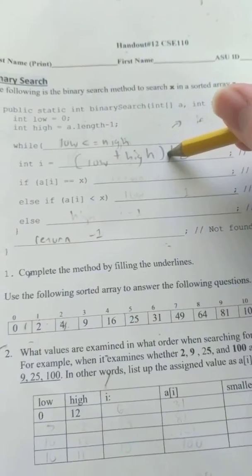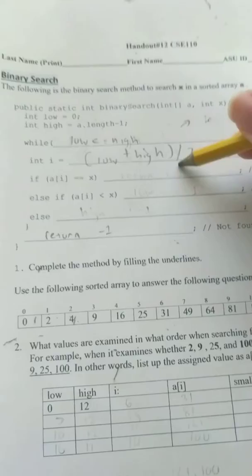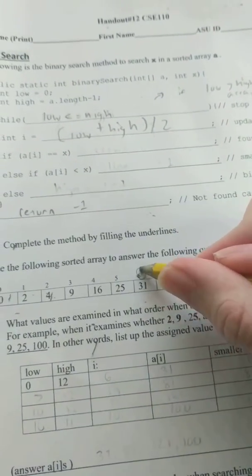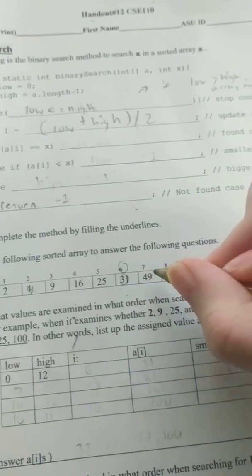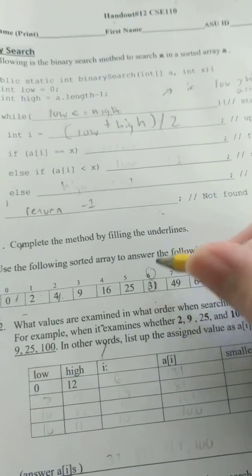By starting out with this value, we have 12 plus 0 divided by 2, which is 6. It will check A6, which is 31, and check it against the value we are trying to find.